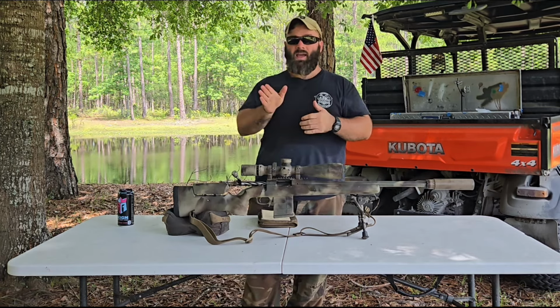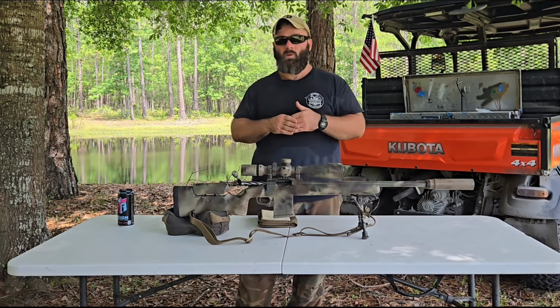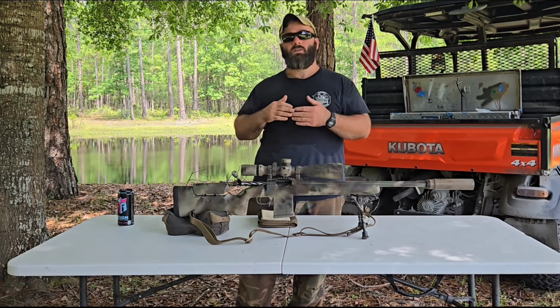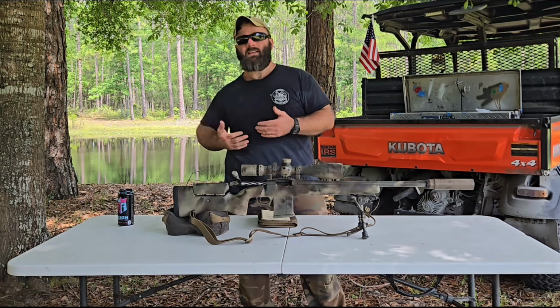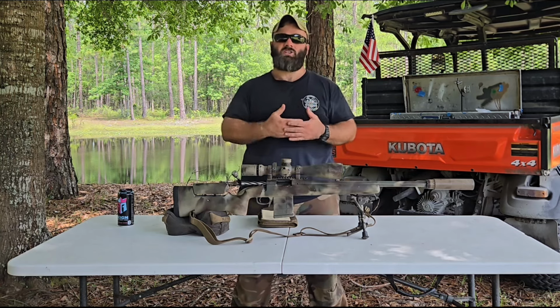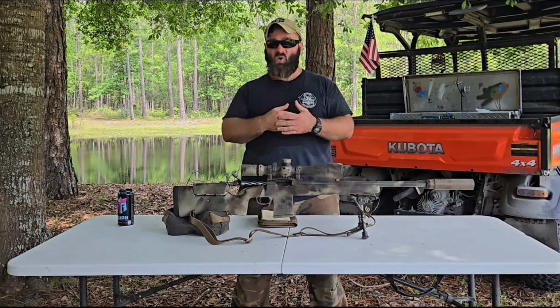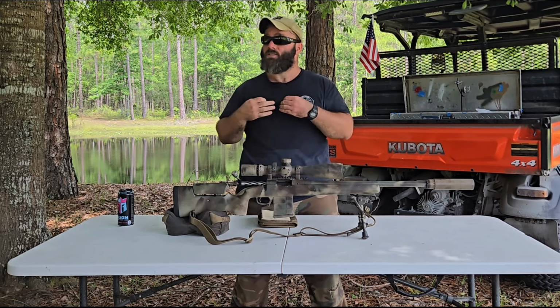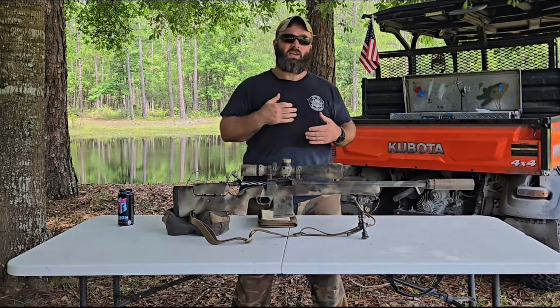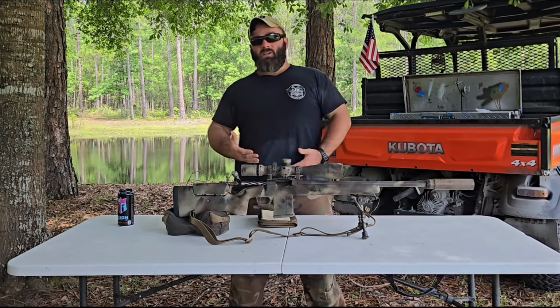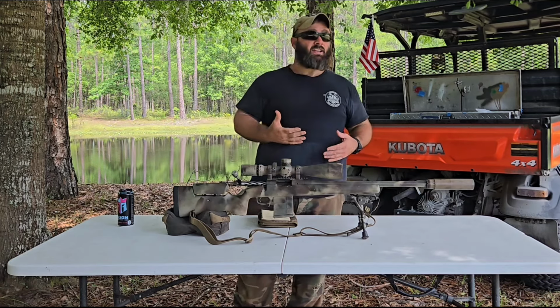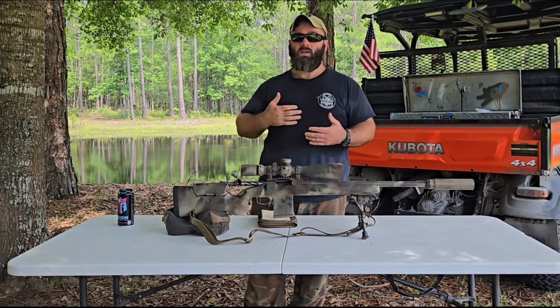Now what's going to happen as the wind angle increases from either right to left or left to right is you're going to start to notice the mirage dance in the given direction compared to where the wind is going. The mirage is actually going to tell you the wind direction, and once you get a little bit of experience under your belt, you'll also be able to accurately gauge the wind speed downrange.